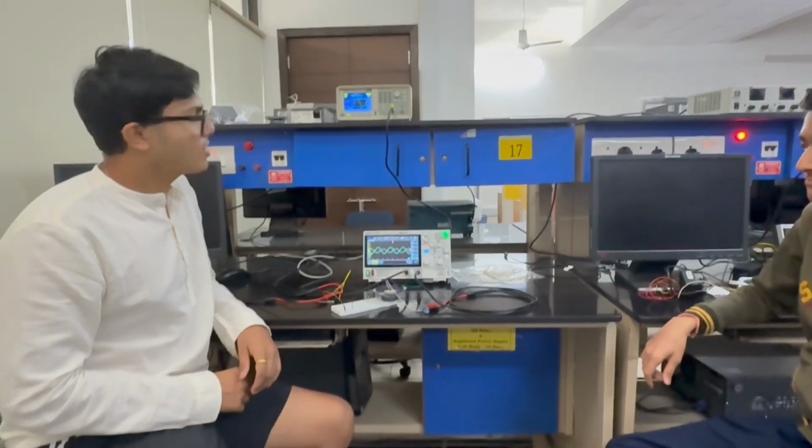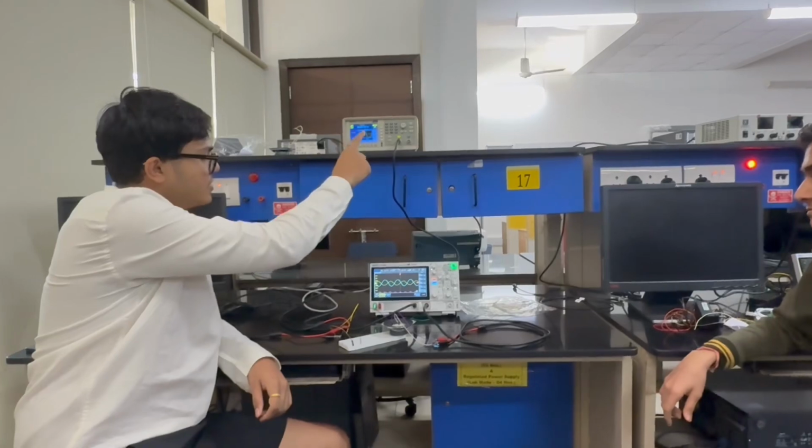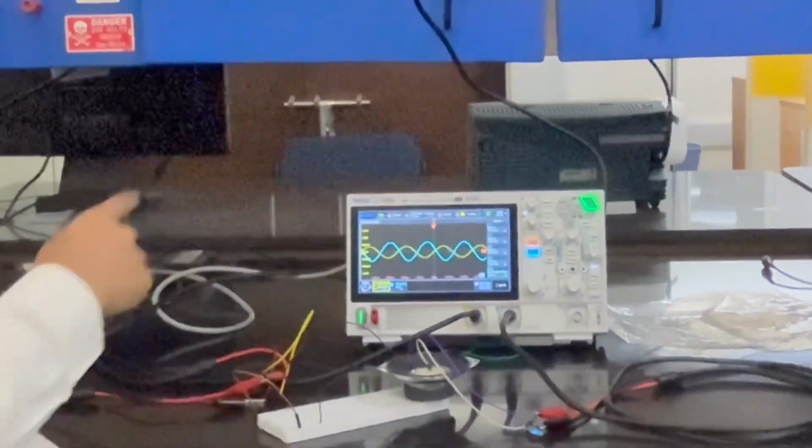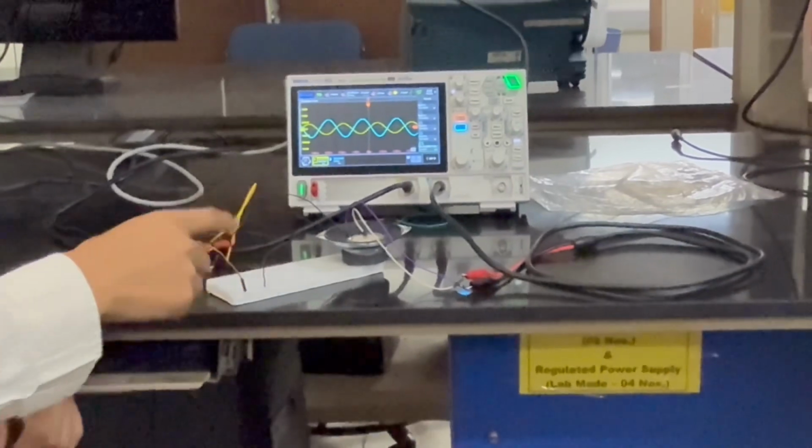So let's talk about the whole apparatus. We have a signal generator which is connected to the oscilloscope, and then we have a breadboard that is connected to the speaker. The speaker contains a piezoelectric sensor.